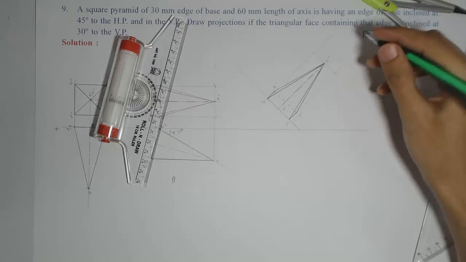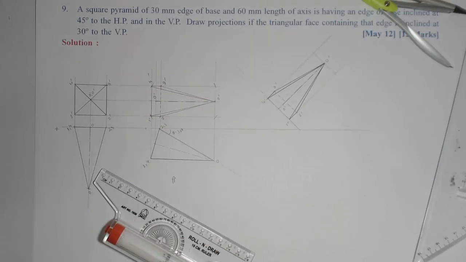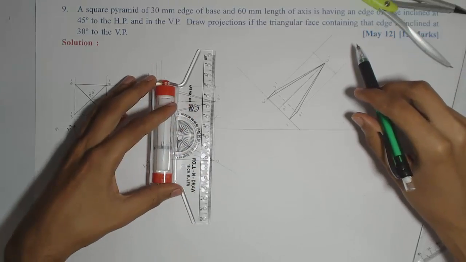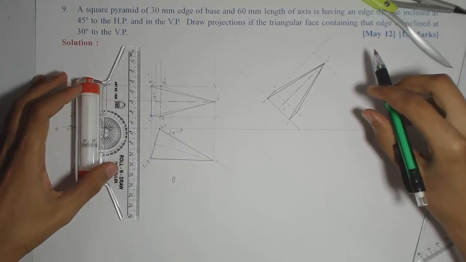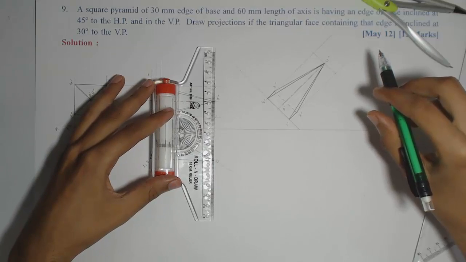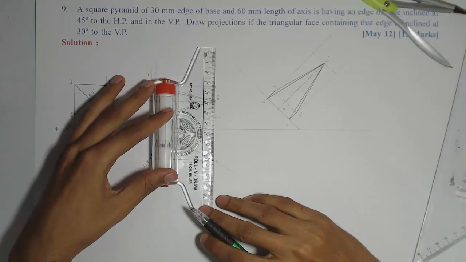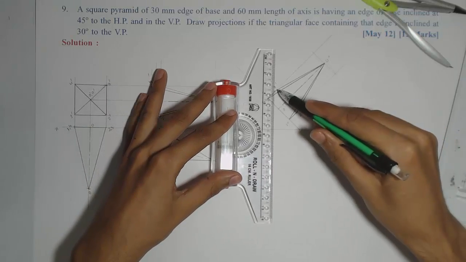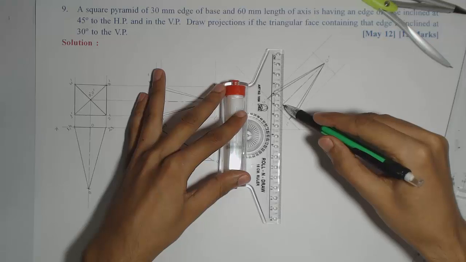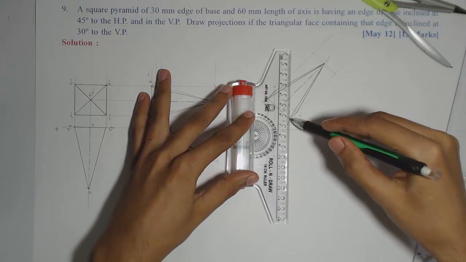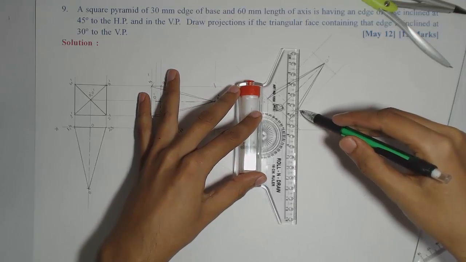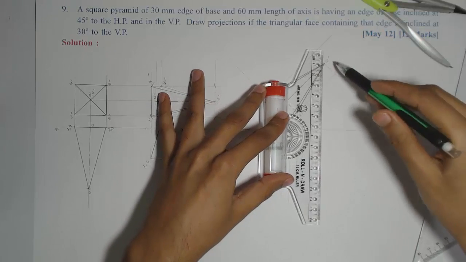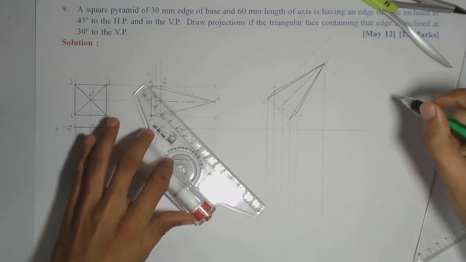Okay. Now we'll mark the final position, required answer, final top view. For that we'll project from each view 4 dash, 3 dash, the center of the base, 1 dash, 2 dash, and finally the apex.